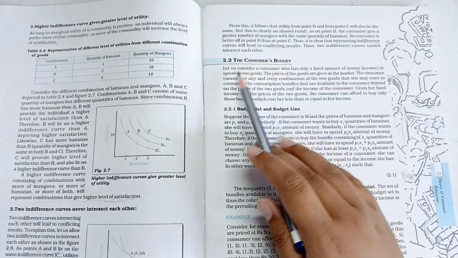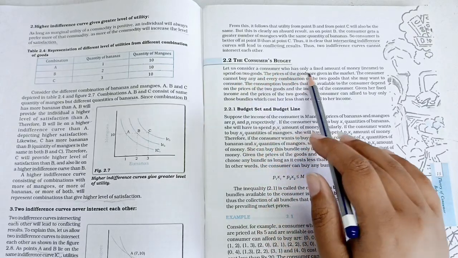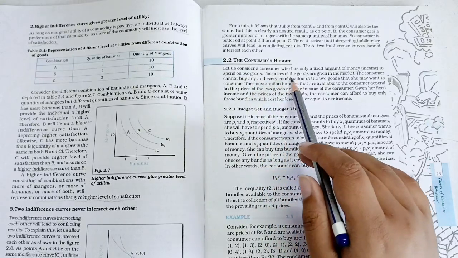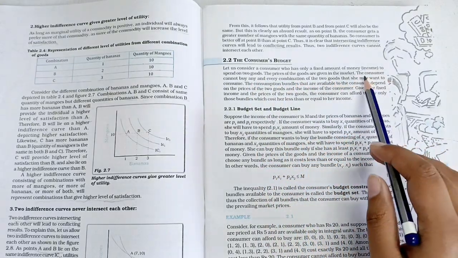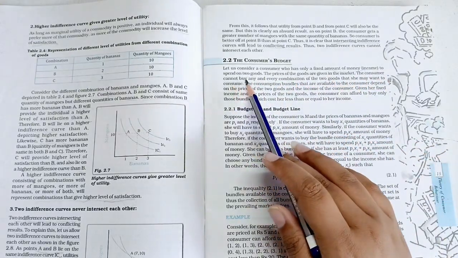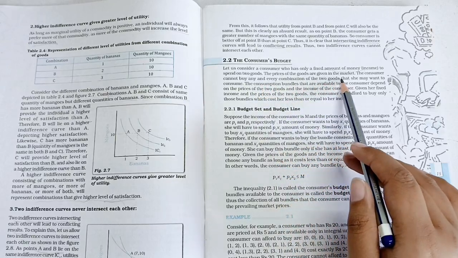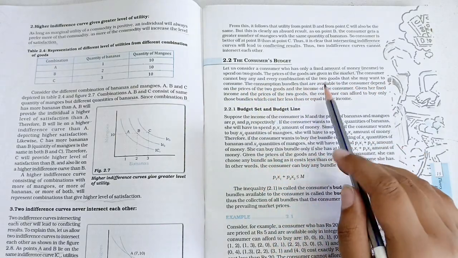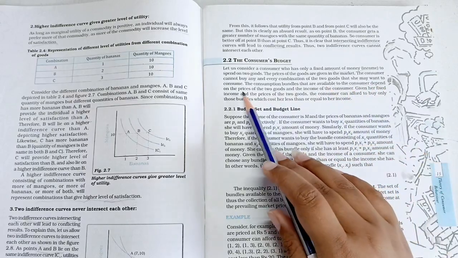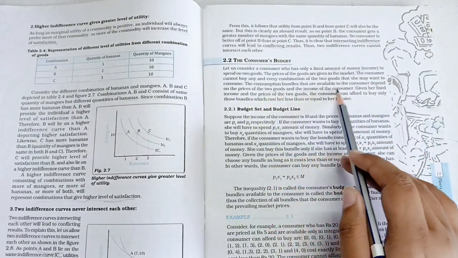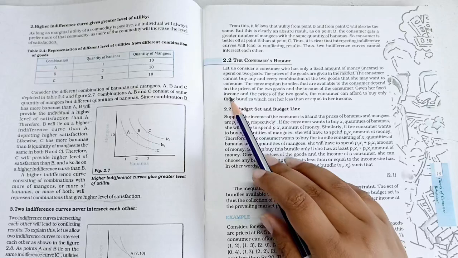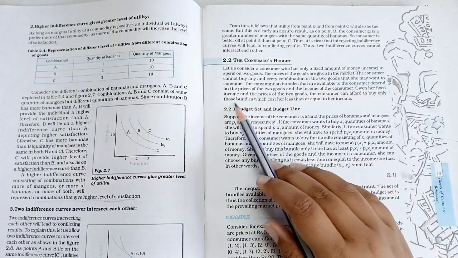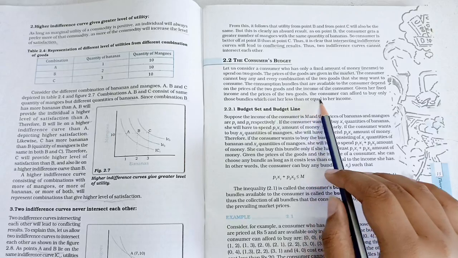The consumer's budget. Let us consider a consumer who has only a fixed amount of money or income to spend on two goods. The prices of the goods are given in the market. The consumer cannot buy any and every combination of the two goods that she may want to consume. The consumption bundles that are available to the consumer depend on the prices of the two goods and the income of the consumer. Given her fixed income and the prices of the two goods, the consumer can afford to buy only those bundles which cost her less than or equal to her income.